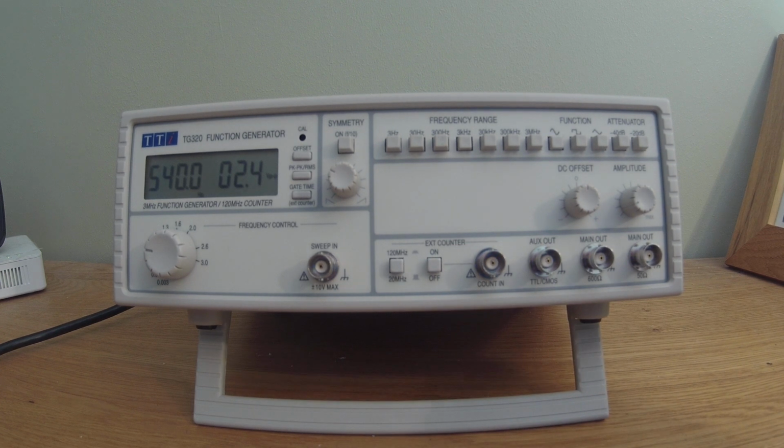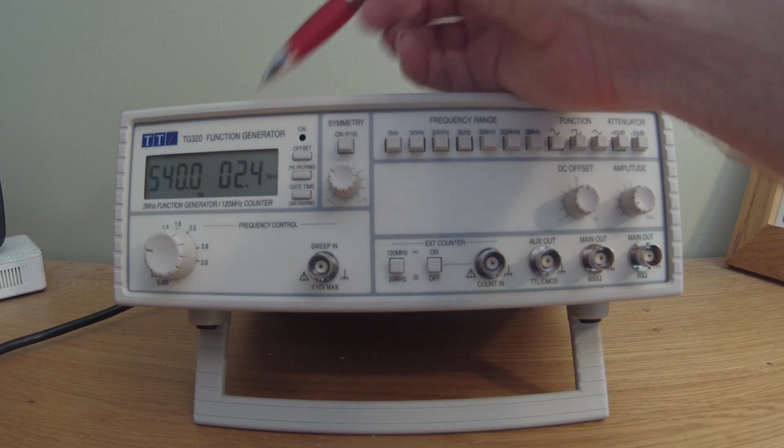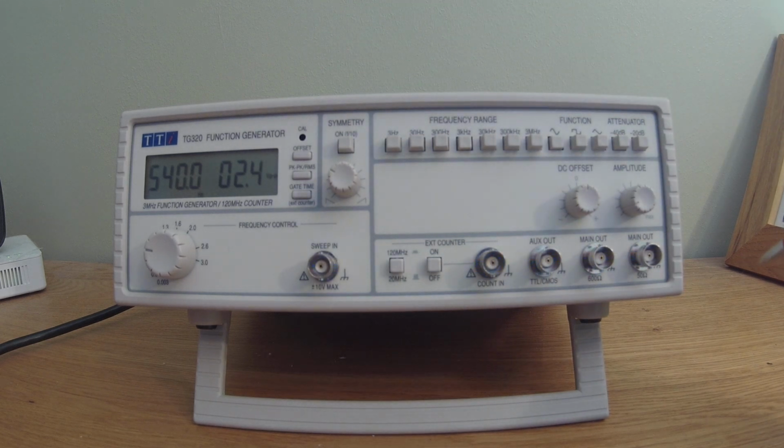Okay, so I'm going to take a quick look at the TG320 function generator. The function generator provides us with waveforms that we can use as the input of our circuits, for example amplifiers, in order to monitor the performance of the circuit.